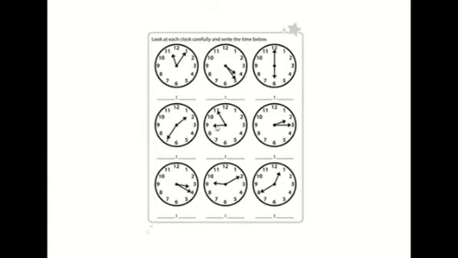Next one, the hour hand is almost near to 9 and the minute hand is at 11. So it is 5 minutes to 9 or 55 minutes past 8. Next one, hour hand is at 2 and the minute hand is at 3. So it is 15 minutes past 2. Here hour hand is in between 3 and 4 and the minute hand is at 4. So it is 20 minutes past 3.